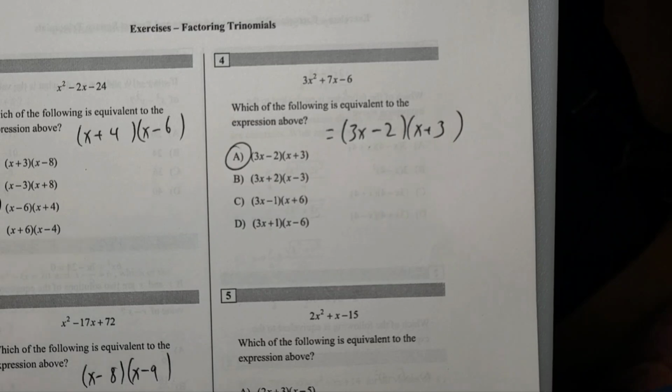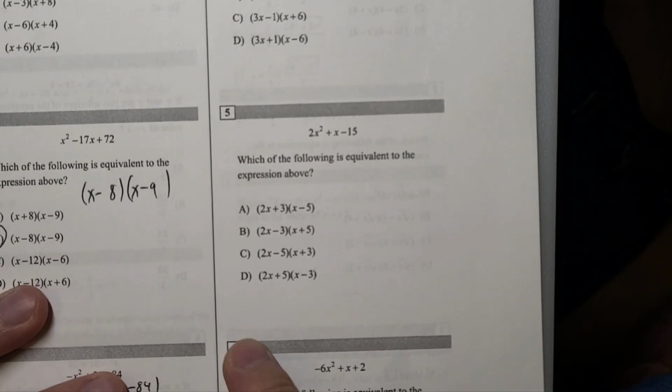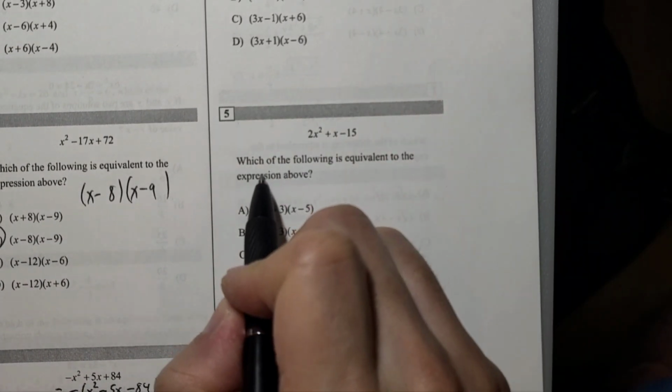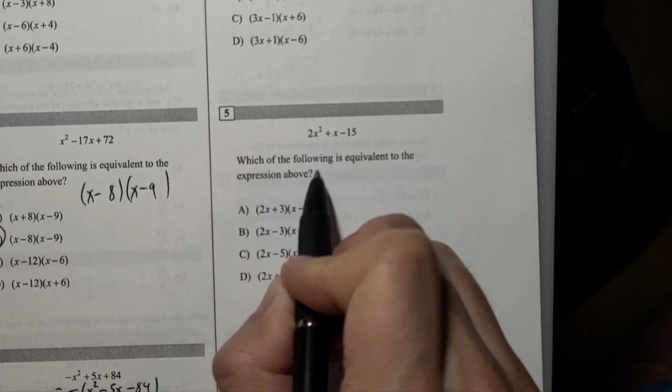See? Even I did it kind of slow because I'm kind of thinking out loud. But again, these should be quick. A few seconds. Should not take more than a minute. If you're taking a minute for these, you need to practice more. To be blunt. Which of the following is equivalent to the expression above?